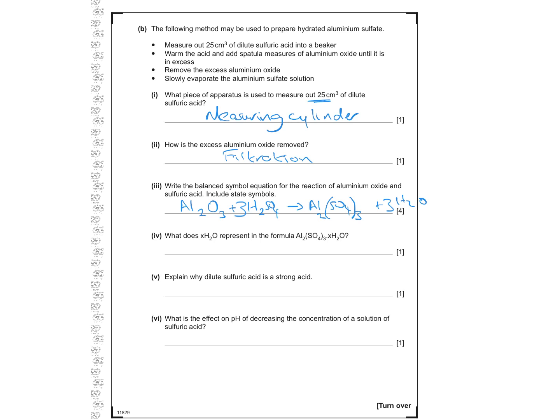Part 4, what does the X represent? So in here, that is water of crystallization. Part 5, why is the dilute sulfuric acid a strong acid? Well, a strong acid is one that completely ionizes or completely dissociates in water. Because you could say solution there as well instead of water.